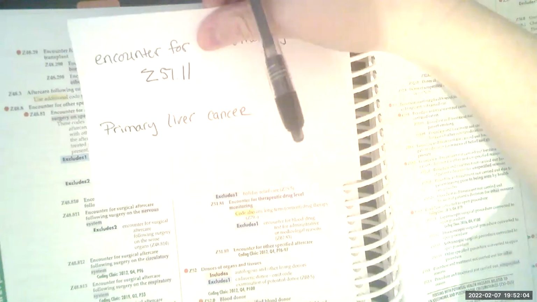And then you will also see here at the top of this section, Z51 says code also condition requiring care. So why do we need it? It's for that primary liver cancer. So how are we going to find primary liver cancer? This is where I'm going to contradict myself a little bit. You can definitely start here in the alpha, and I would say when you start doing this, go ahead and just start in the alpha because it's going to direct you to the right place.